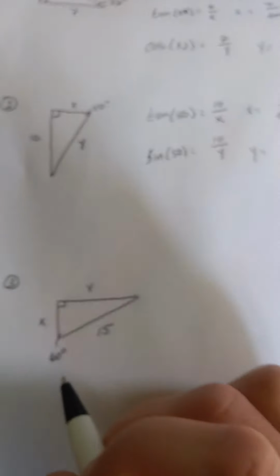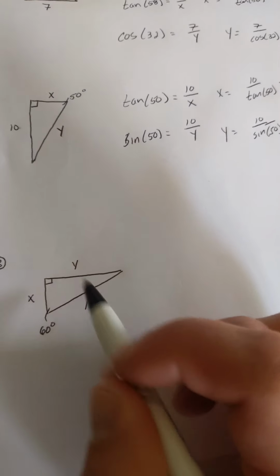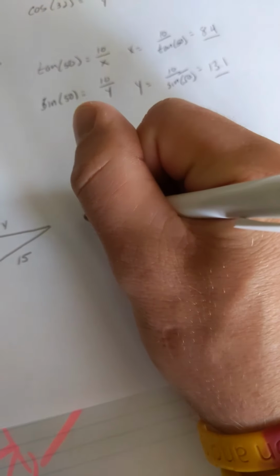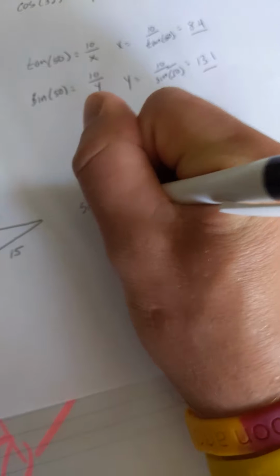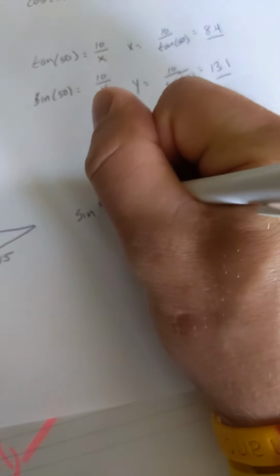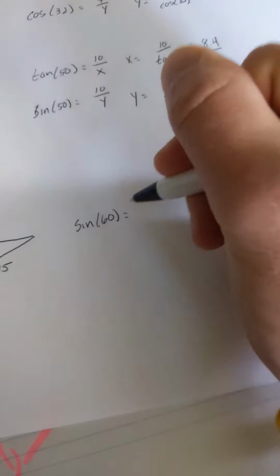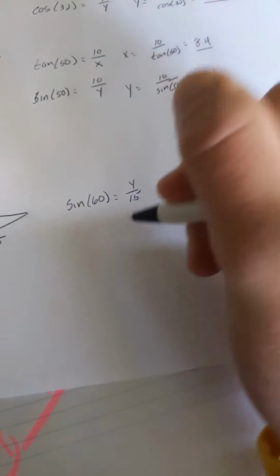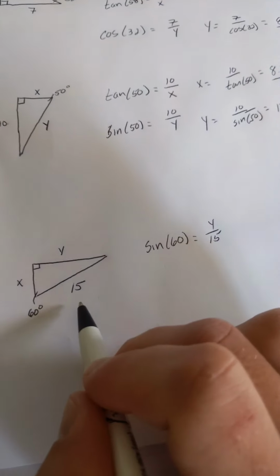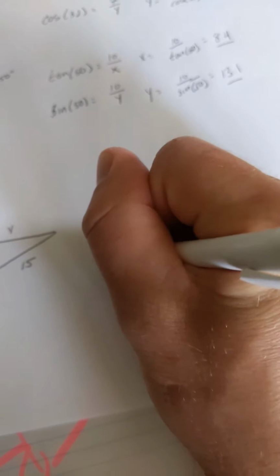I have a 60-degree angle. Opposite over hypotenuse is going to be sine. Sine of the angle, 60, always based off my angle. Opposite over hypotenuse. And then, adjacent over hypotenuse, this is my other angle, cosine of 60.